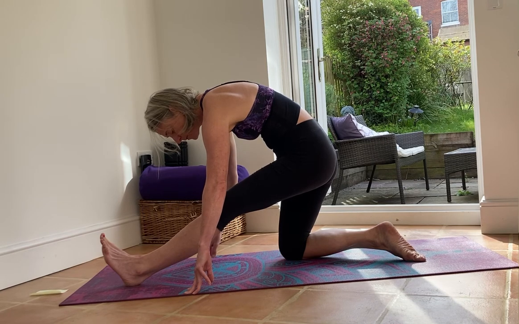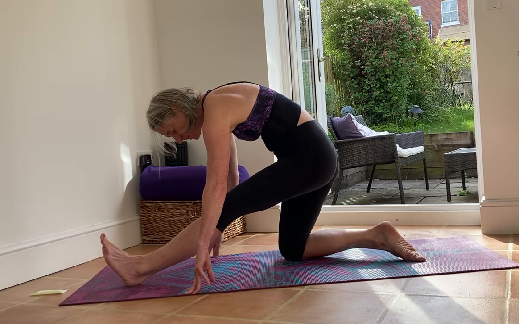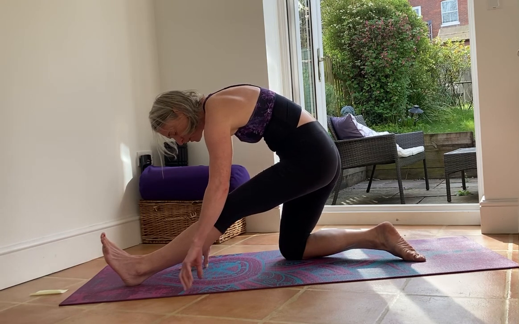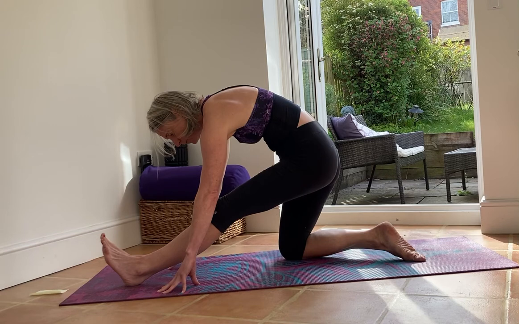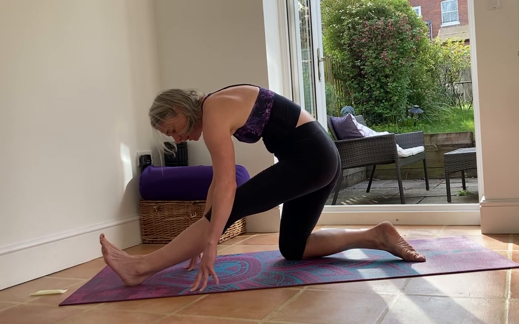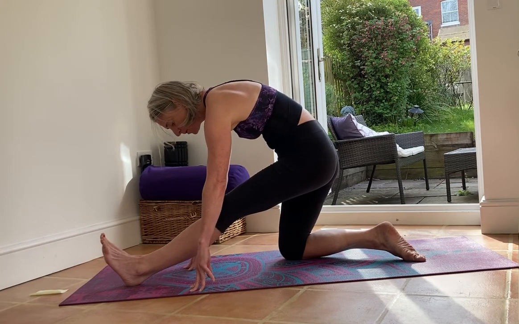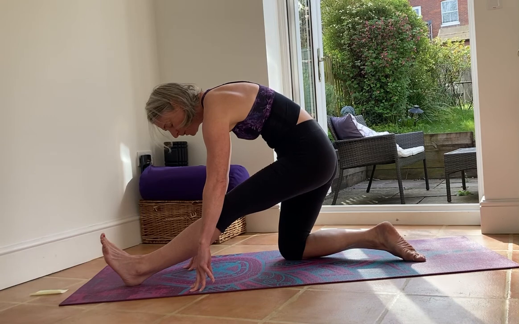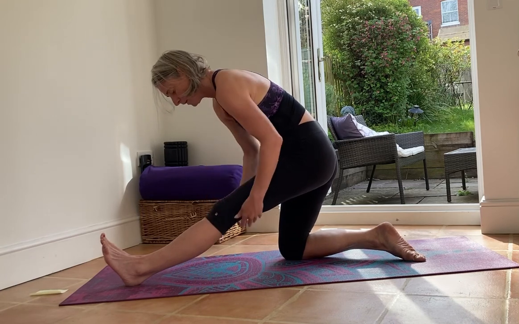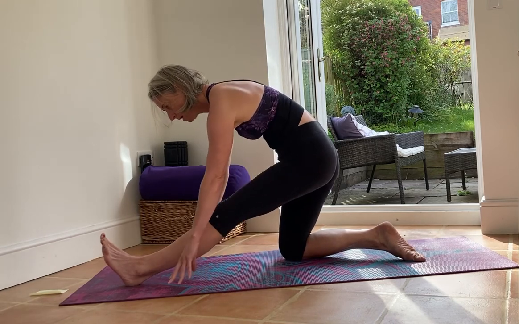And you can hold this for as long as it feels comfortable. You might find the longer you hold it, slightly more length you can get. You might be able to move your hands a little bit further forwards. But if it's too much and you're feeling uncomfortable, just back off a little bit and ease away.